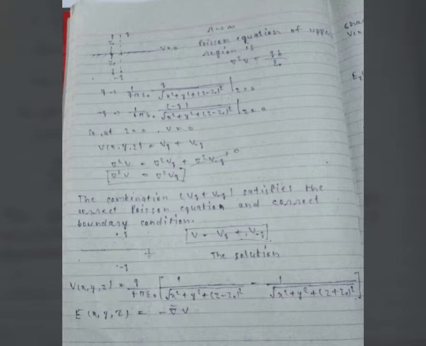Here is the charge q, and I want potential of the boundary to be 0. Now, look at this.